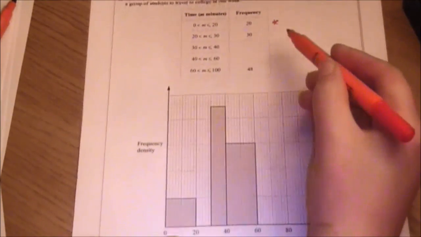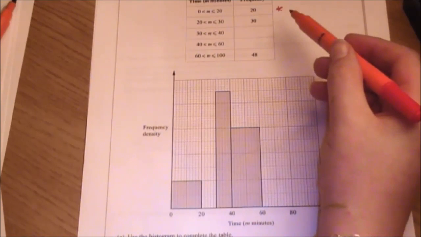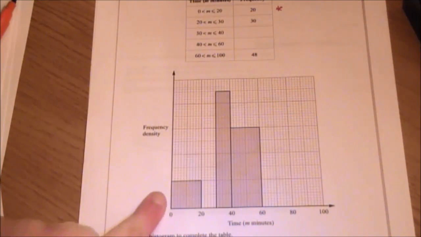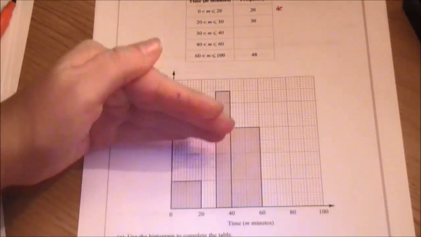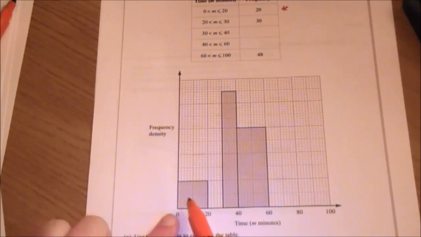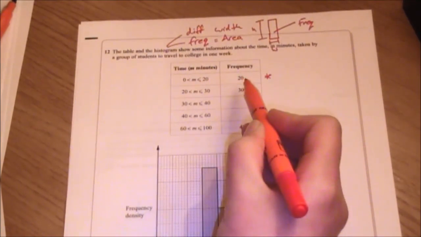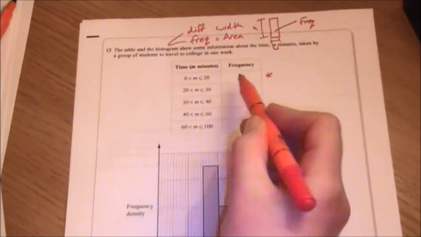So this is purely the only key I have to unlocking the scale of this. And by the scale, I mean the frequency density that goes up the side. I need to know how much each of these parts are worth. So let's have a look. This bar was representative of a frequency of 20.